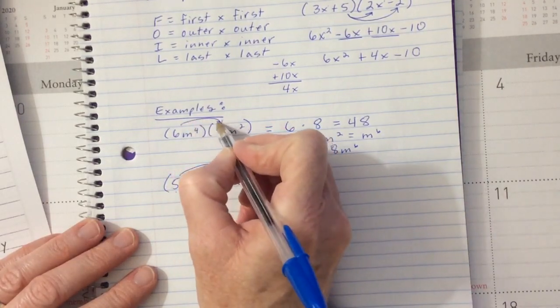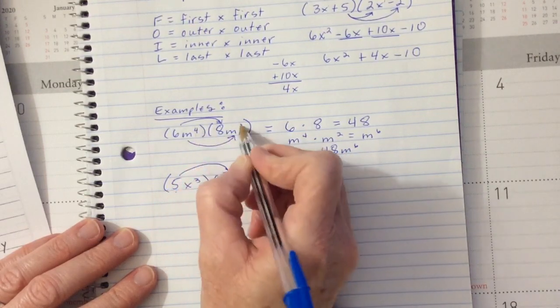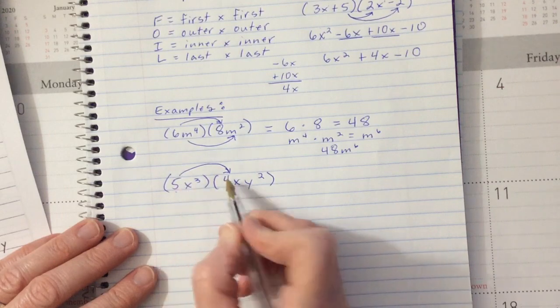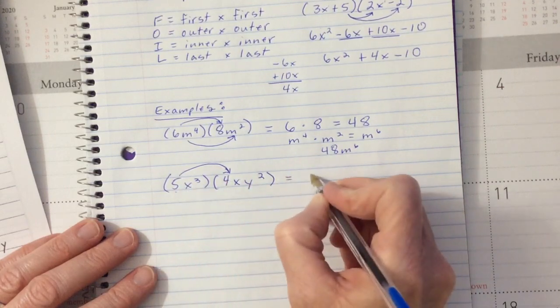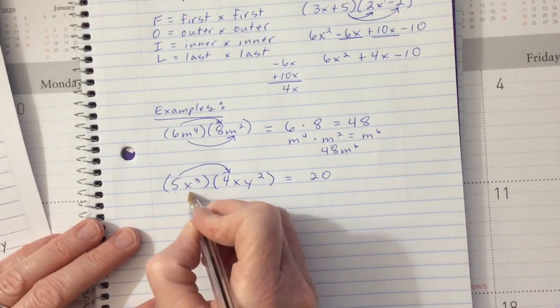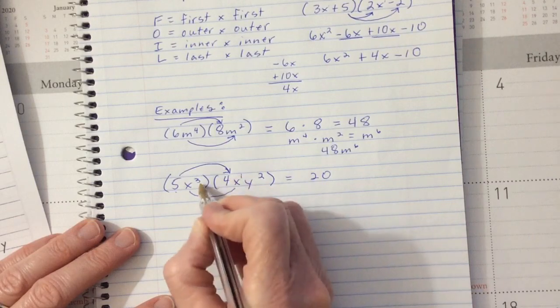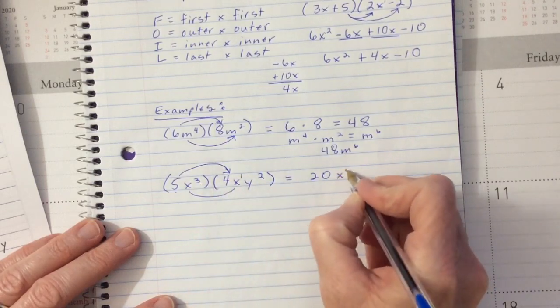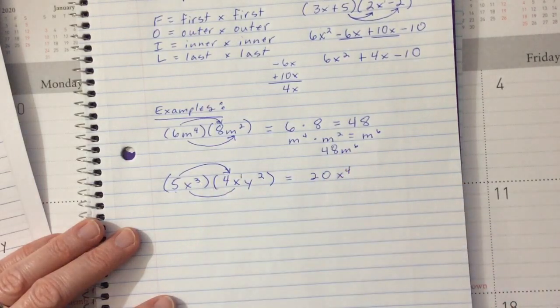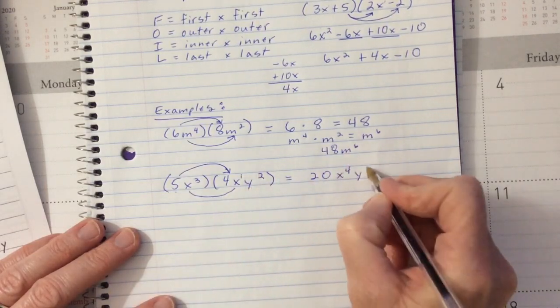That's what we did here. And then when you multiply these, you add the exponents. So this is going to give us 20. And then I'm going to multiply the x's. And there's an imaginary 1 here. So we're going to now have x to the 4th power. And there's not a y, so we just bring that over.